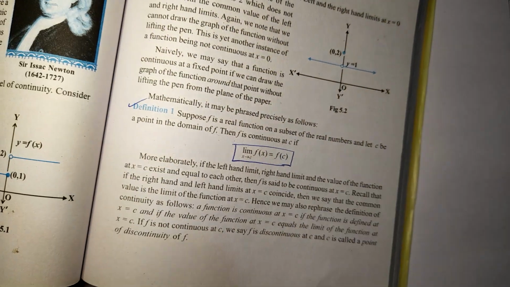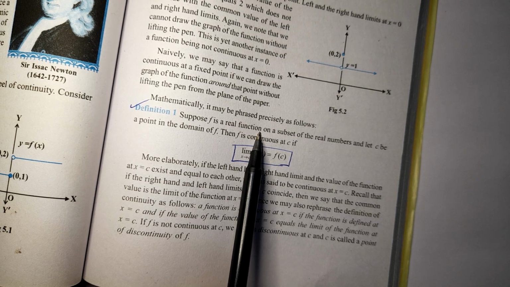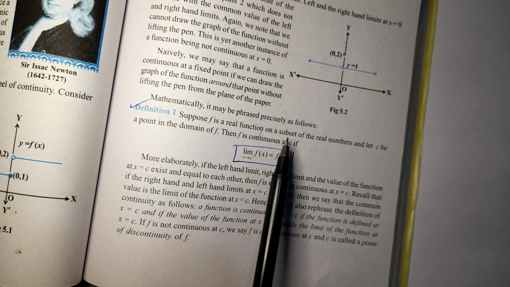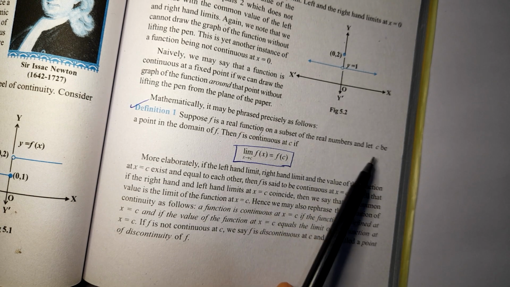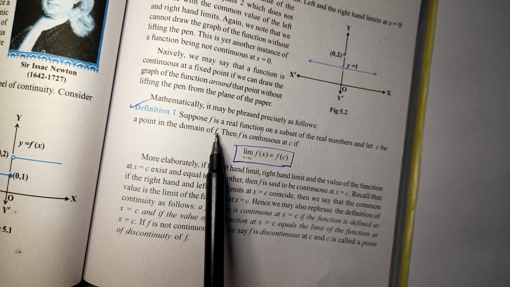This is the first definition of a continuous function. Definition 1: suppose f is a real valued function on a subset of the real numbers, and let c be a point in the domain of f.